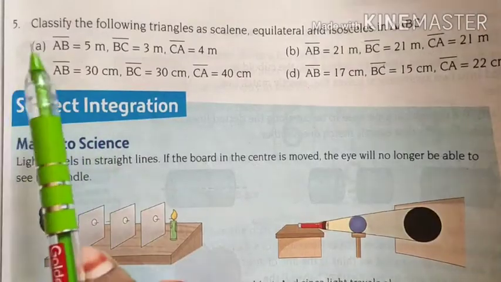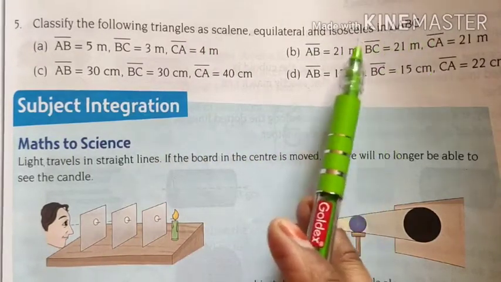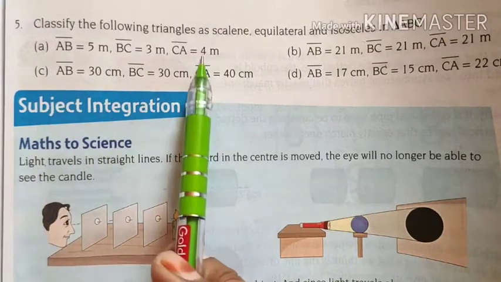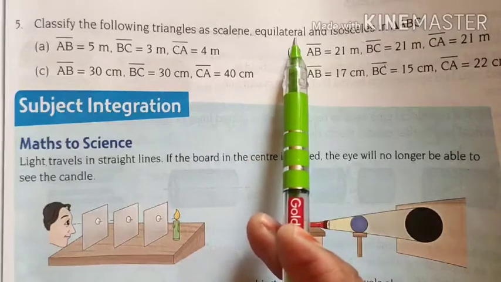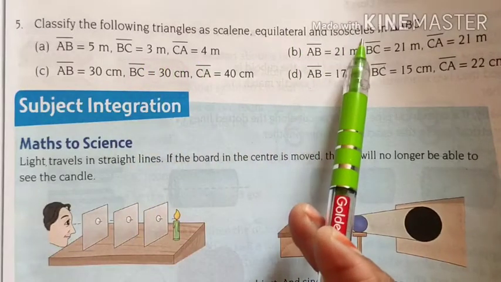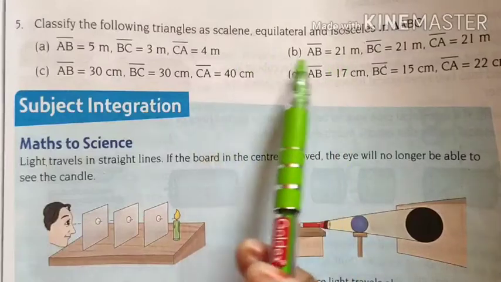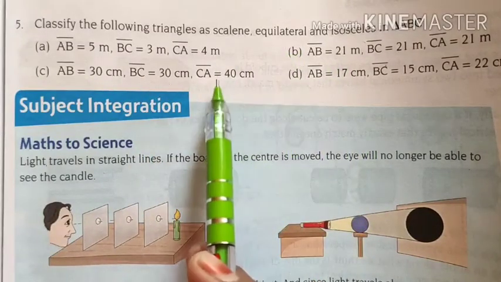Next one is classify the following triangles as scalene, equilateral and isosceles in triangle ABC. Here one side, two sides, three sides are given. If they are equal, then automatically it will be equilateral. If two sides are equal, it will be isosceles, and if all the sides are different, then that will be scalene. So all the sides are already given and you have to name which kind of triangle this is.